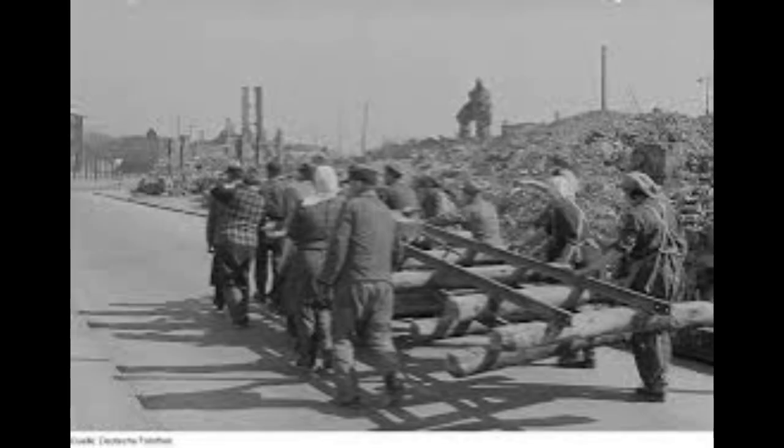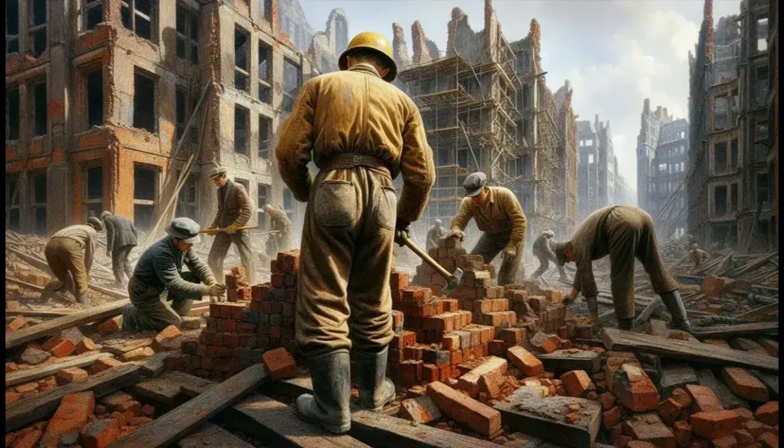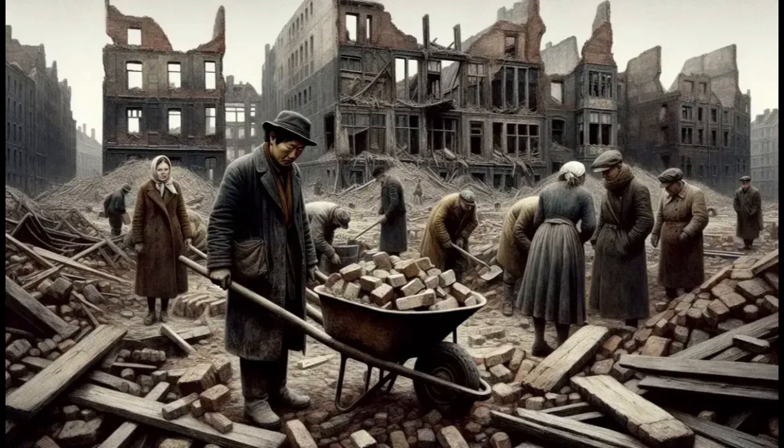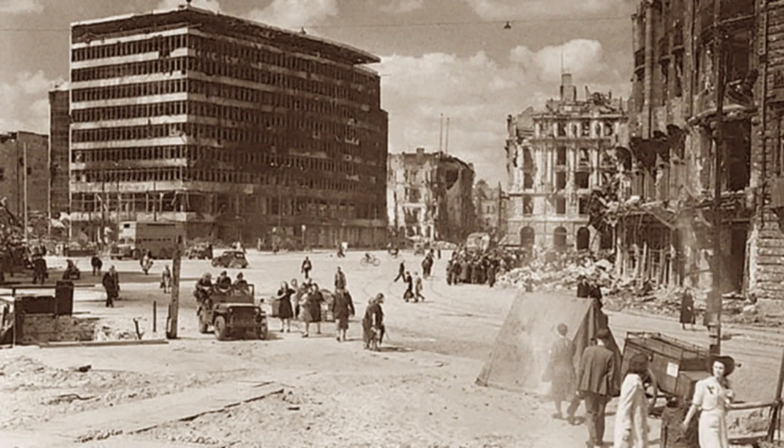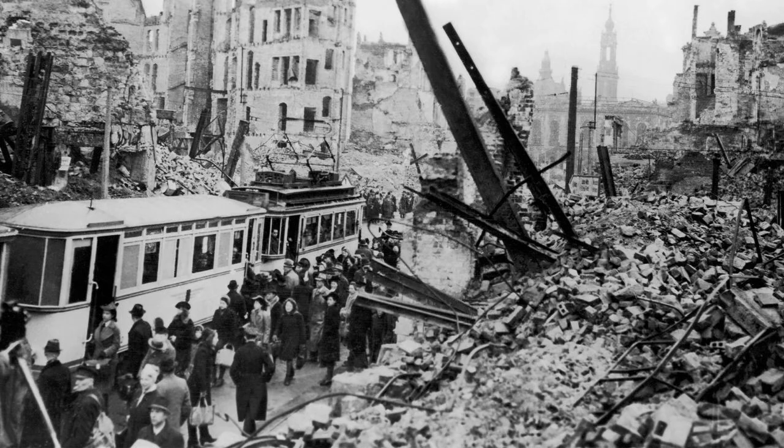Social and cultural impact. Reconstruction fostered national pride and a sense of renewal. New architectural styles reflected changing societal values. Urban planning incorporated lessons from the war, such as improved transportation and green spaces. The process stimulated economic recovery and job creation.